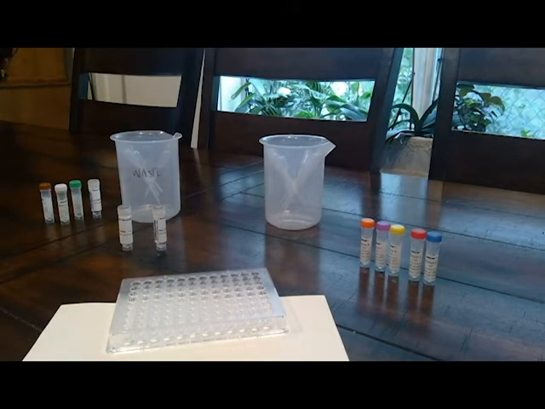And then step 7, using a new pipette, add 3 drops of patient B to sample wells A10, A11, and A12.